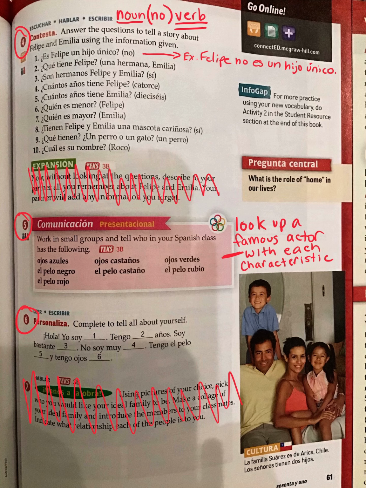On activity 5, you're just going to look up a famous actor with each one of these characteristics. So on your paper, you will write ojos azules, so blue eyes, and then you can just type out an actor's name that has blue eyes.